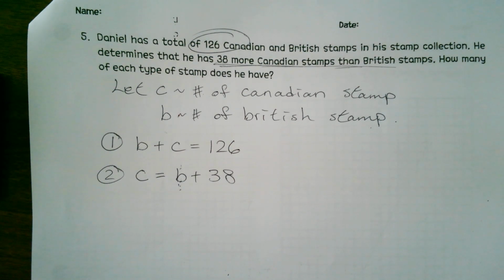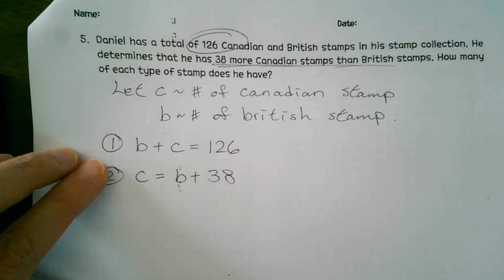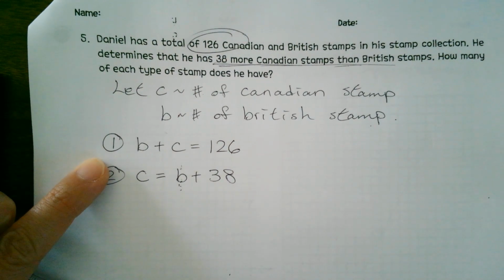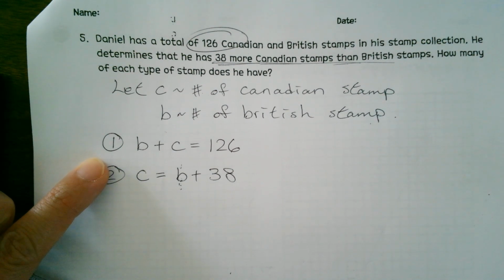Who says you will solve it by graphing? Who says solve by substitution? Who says elimination? But it's all set up.